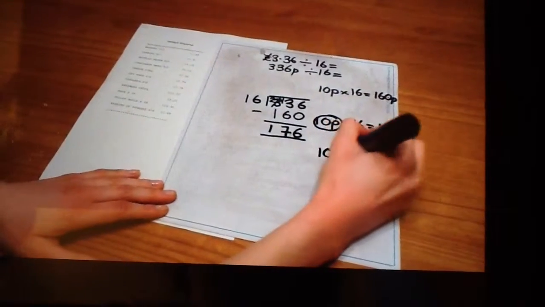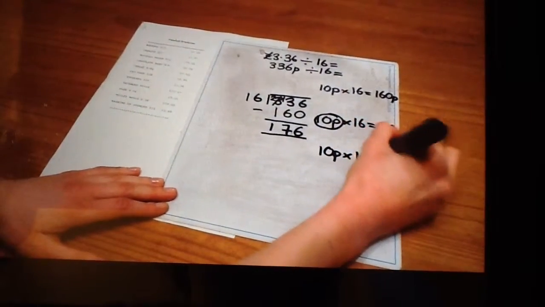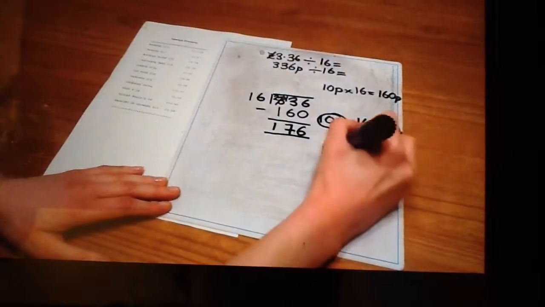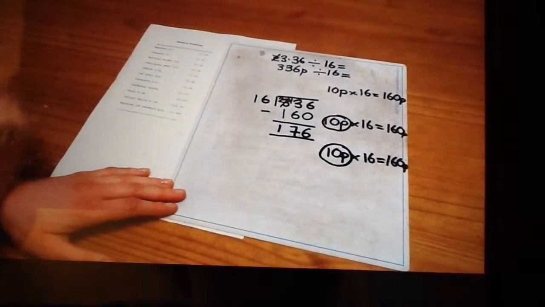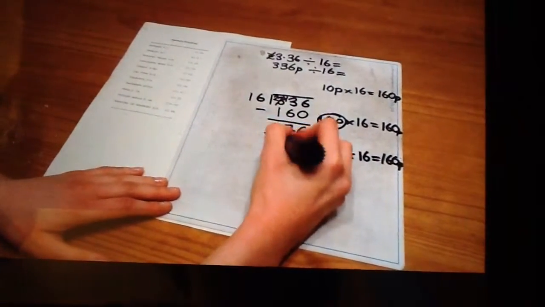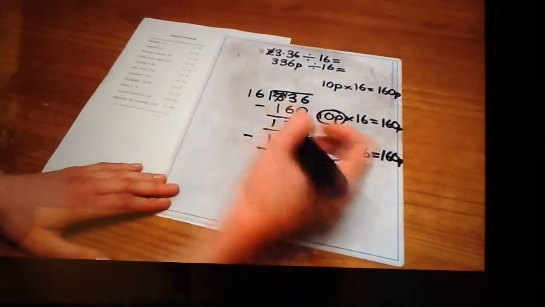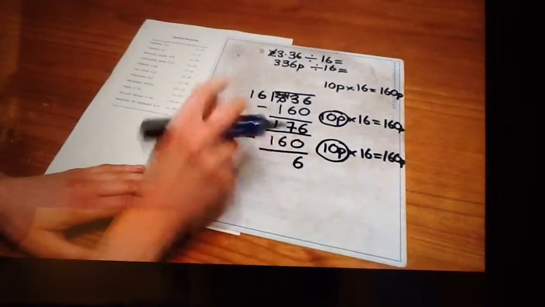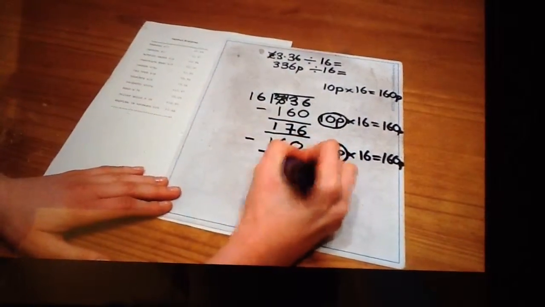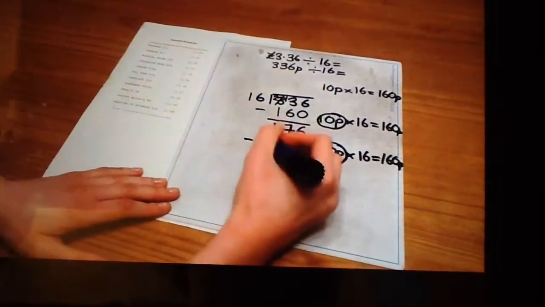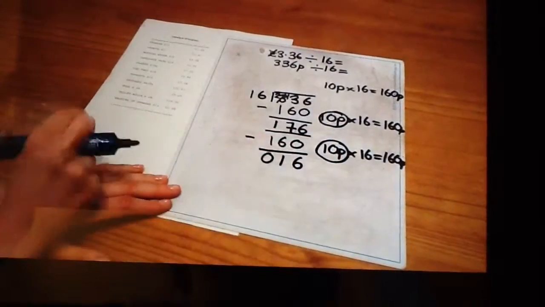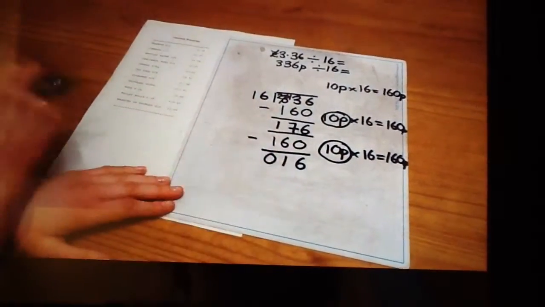So 10 pence times by 16 yoghurts again is 160 pence. Then I circle my 10 pence to make it really clear, and I'm going to take away that 160 again. So take it away, 6 take away 0 leaves me with 6. 7 take away 6 leaves me with 1, and 1 take away 1 gives me 0. And I can see straight away that that's one group left.